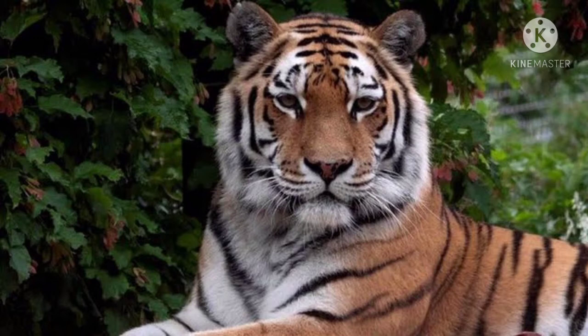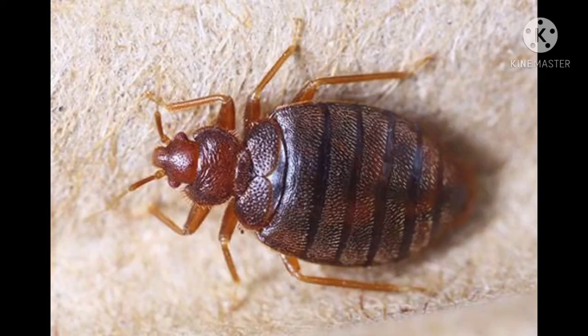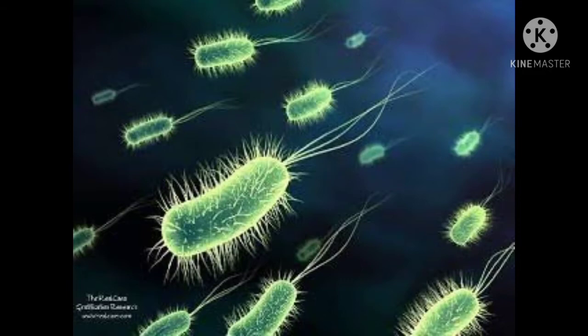Carnivorous. They depend on other animals for their food. Example, tiger and lion. That is, they eat other animals. Parasites. They depend on living things called hosts and consume food from hosts. Example, ticks, lice, leeches.